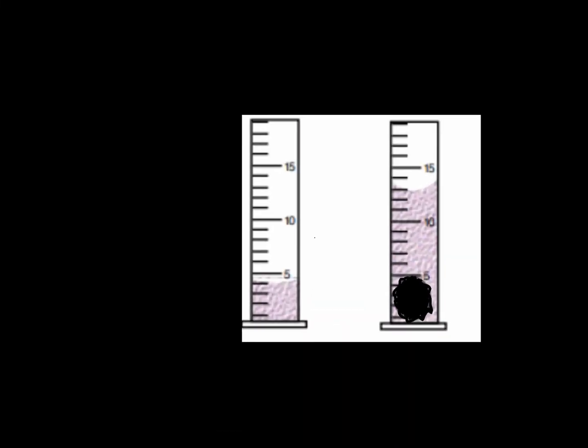What about if we have a solid and we want to get its volume? This is an irregular solid here, and we want to get its volume. To get the volume of an irregular solid, it is very simple.